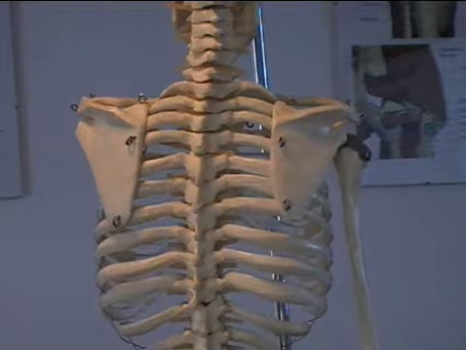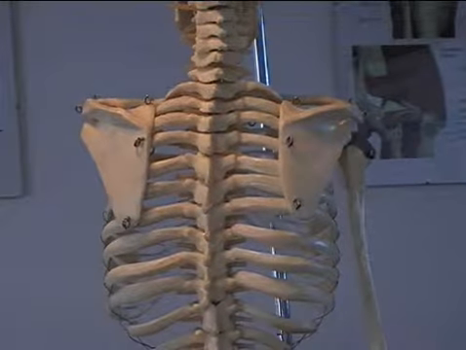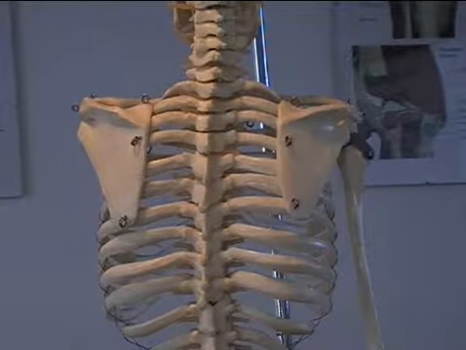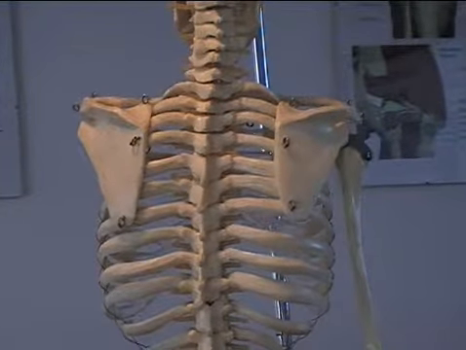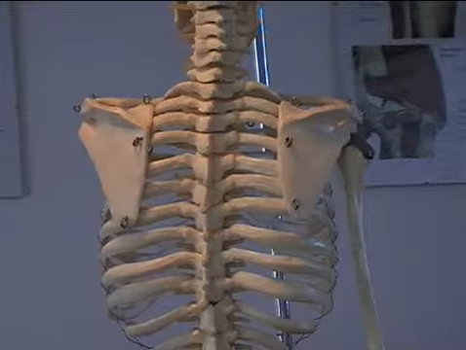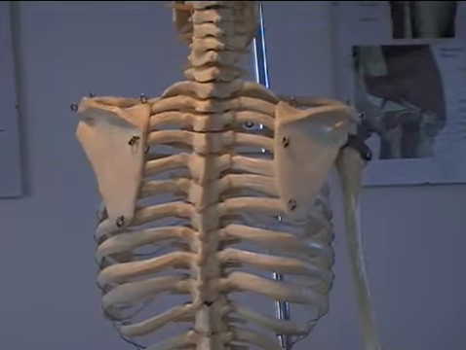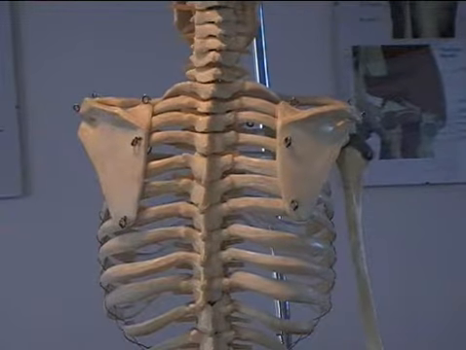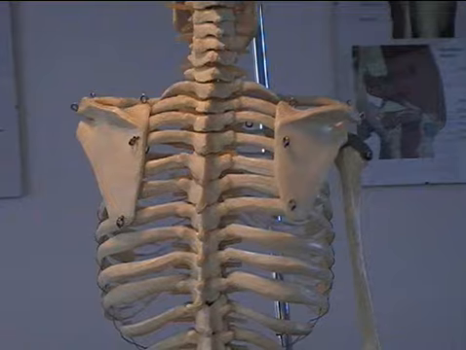Just something to bear in mind, the shoulder joint works as an integral part of the shoulder girdle, so it's incorporating the sternoclavicular and the acromioclavicular joints at the same time. So all muscles of the neck and the upper torso which attach to the scapula and the clavicle are involved in one way or another in every shoulder movement.